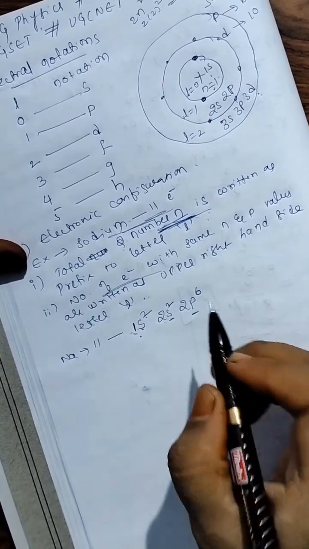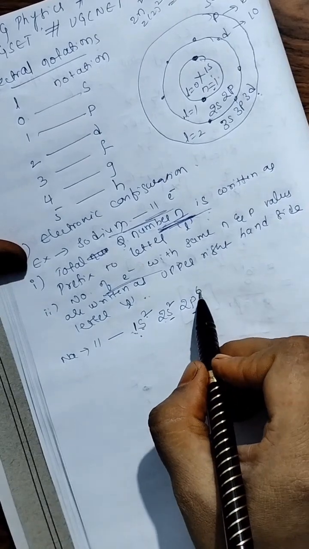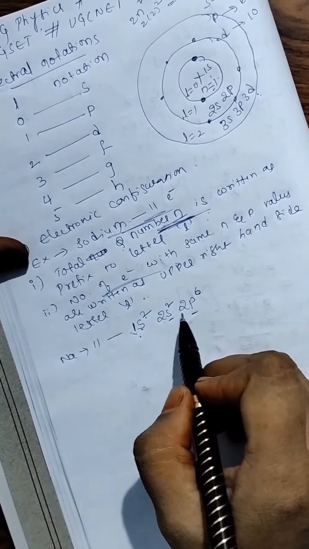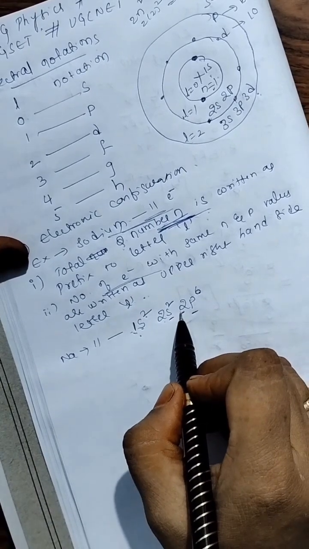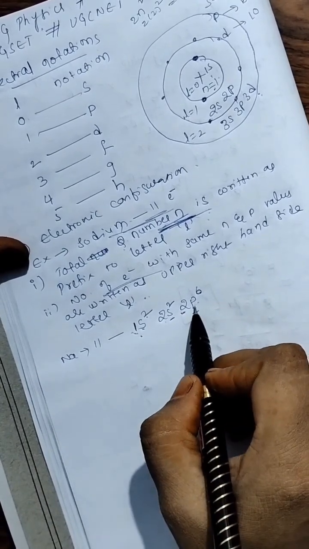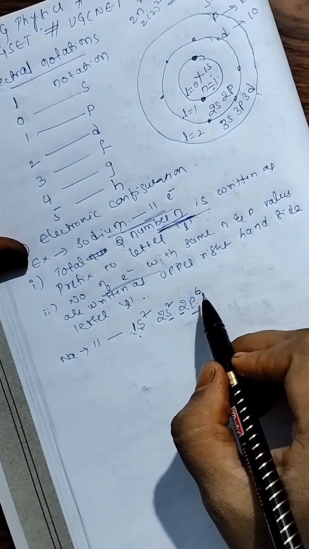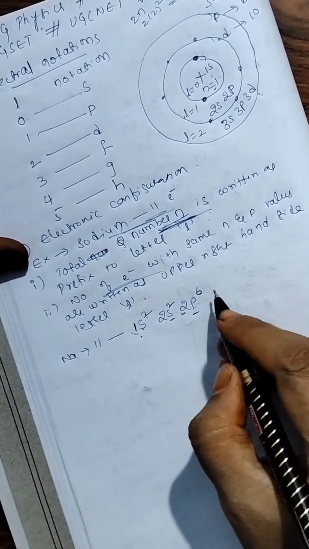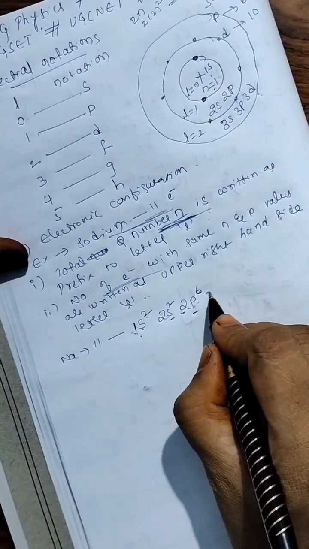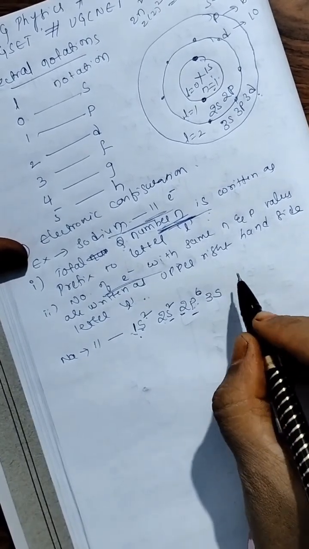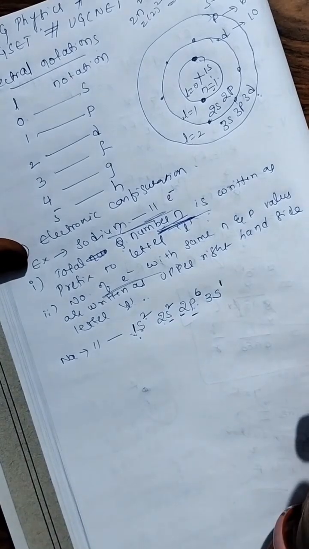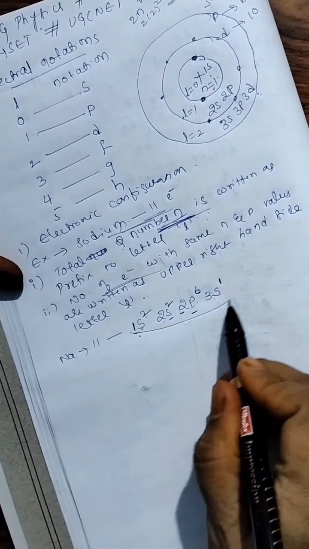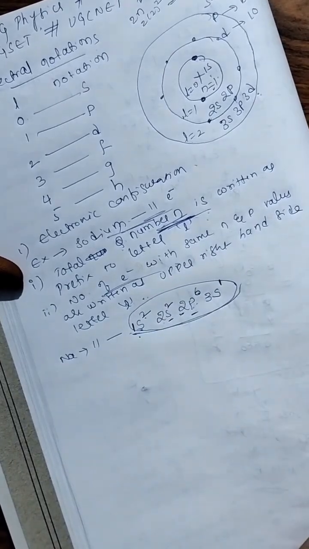S and P are L values, the number of electrons is written here, and the orbit number is written in front of this L value. Now how many electrons are completed? 6, 7, 8, 9, 10. How many remain? 1. That will enter into 3s. In such a way, using the spectral notations, we write the electronic configuration.